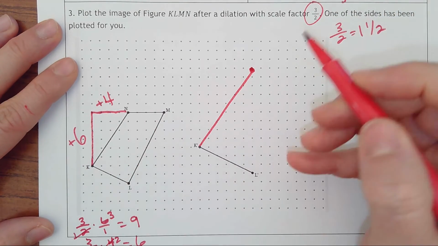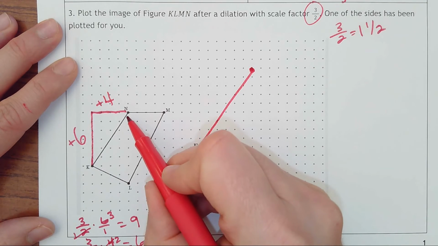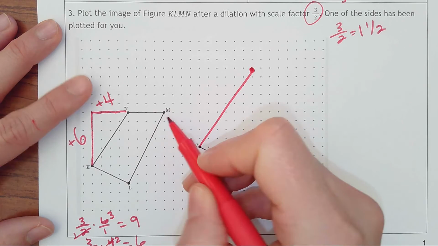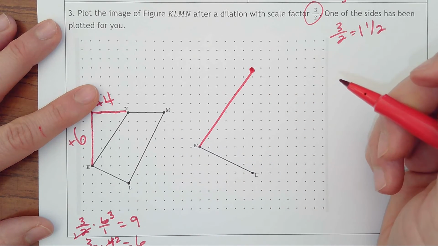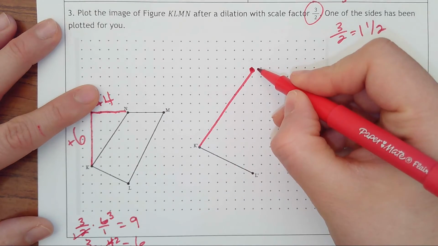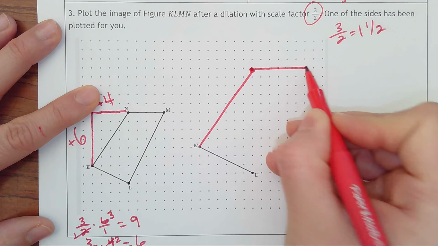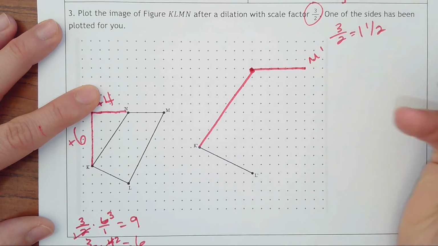Okay, N to M is easy because it's just a horizontal line. 1, 2, 3, 4. You'll take 3/2 of 4, which we said is 6. So go 1, 2, 3, 4, 5, 6. And I want to show you one other thing that I kind of like to do.